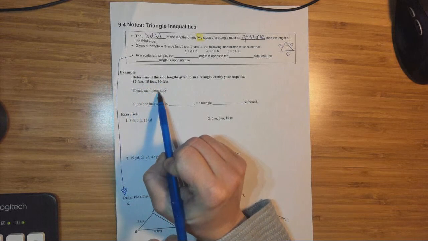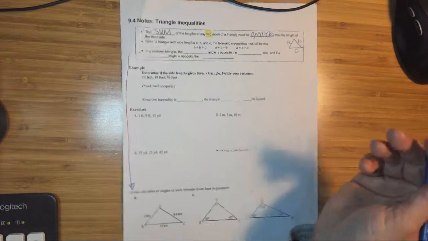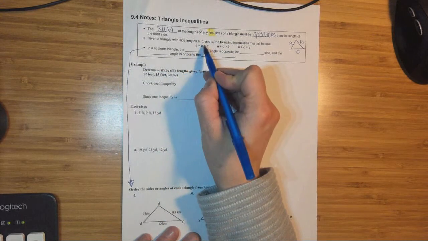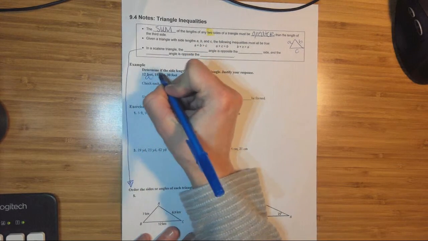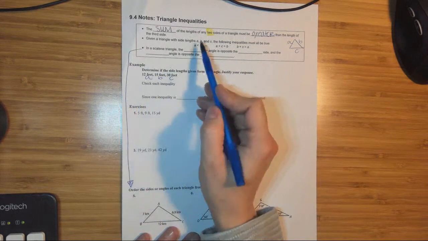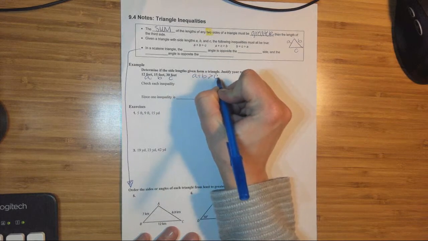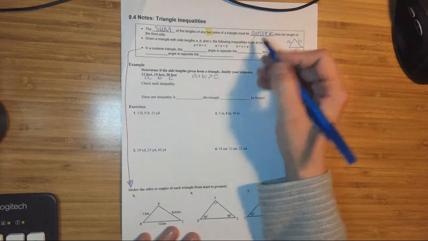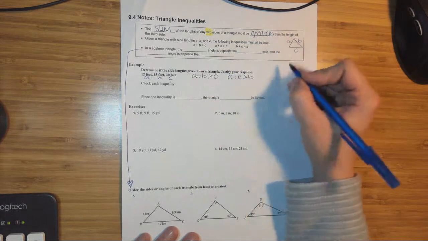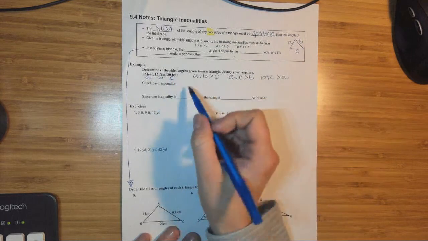Check each inequality. Okay, so I'm going to show you the long way to do it, and then I'll show you a shortcut. So we're going to say that we need side lengths A, B, and C, right? So this is A, this is B, and this is C. So we're going to check each inequality. So A plus B has to be greater than C. Then I'm going to bring this one down here. A plus C has to be greater than B, and then the last one is B plus C has to be greater than A. So let's just plug in those.